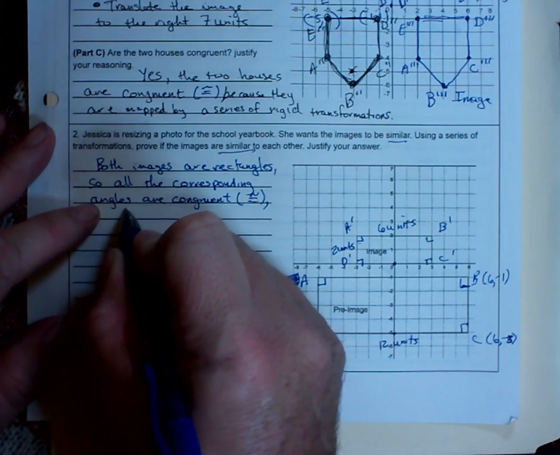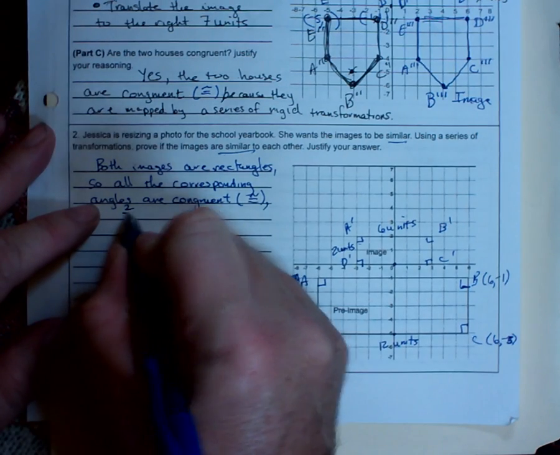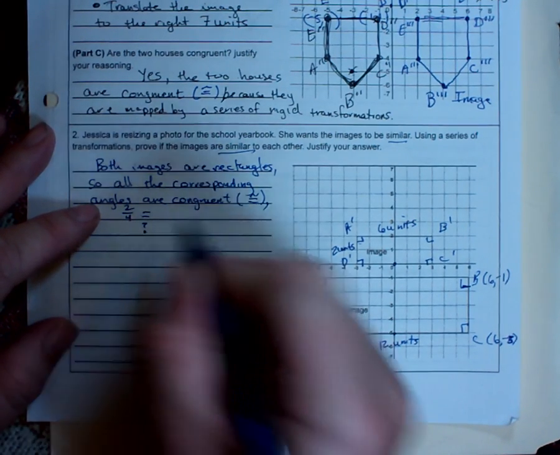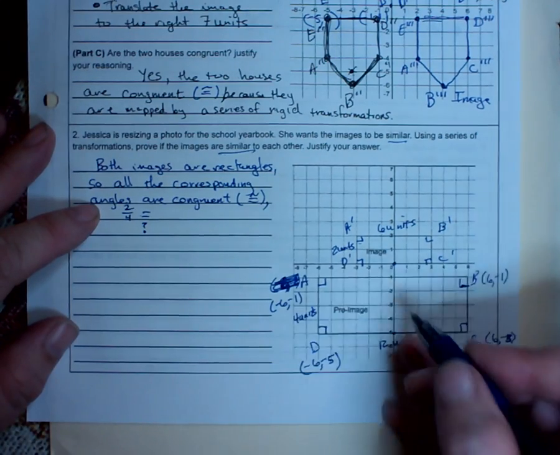I'm going to do some fractions here. 2 is to 4. 2 over 4. Is that equal to, I'll put a little question mark, 6 over 12?